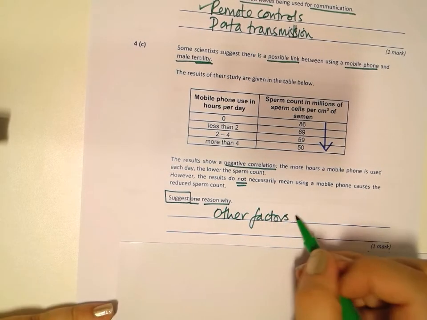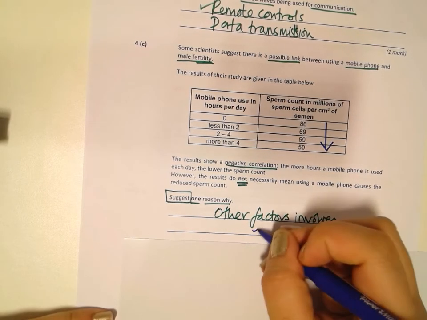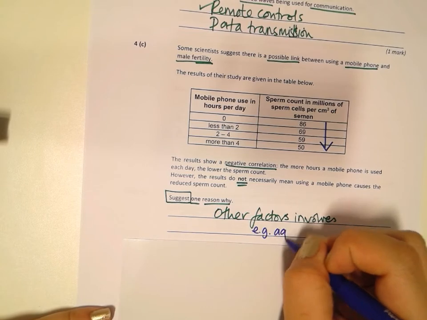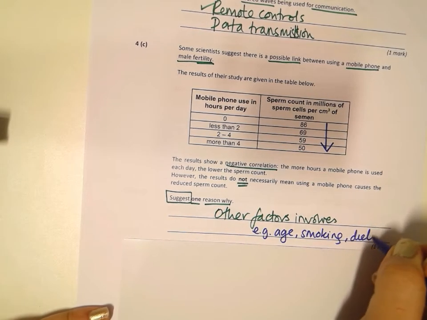Other factors, such as age, for example, such as if someone smokes, or someone's diet is different. It can be any of these factors.